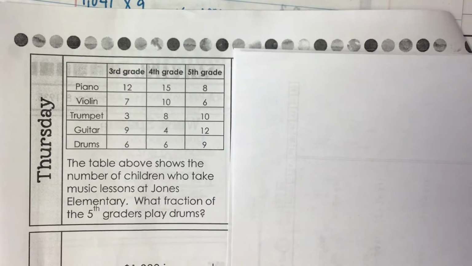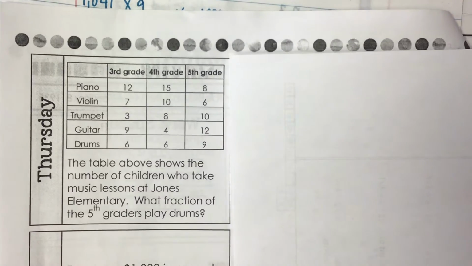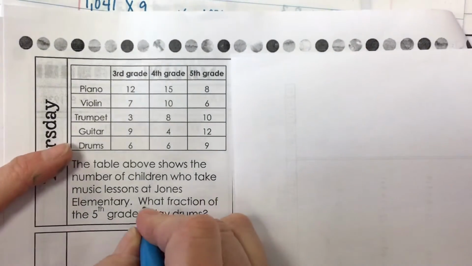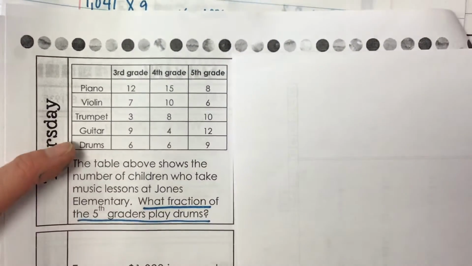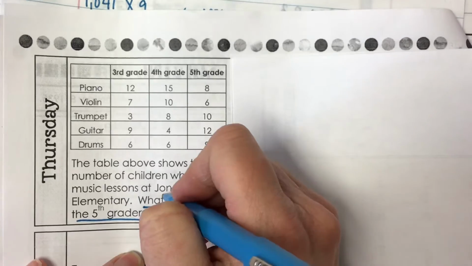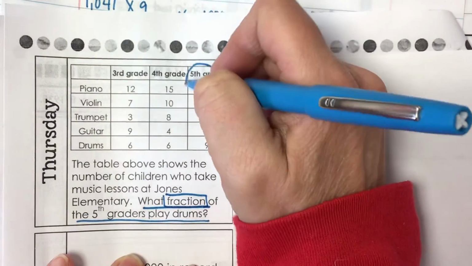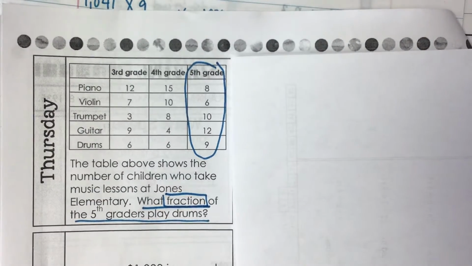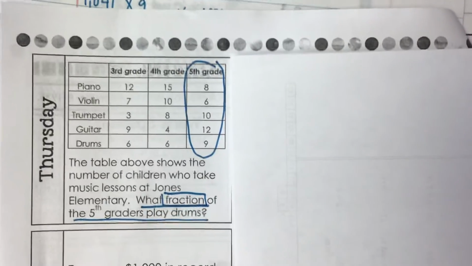So the table above shows the number of children who take music lessons at Jones Elementary. What fraction of the fifth graders play drums? Our clue word here is fraction. And then these are our important numbers and units, because those are the numbers that have to do with the fifth graders. So those are the numbers that we should have circled.